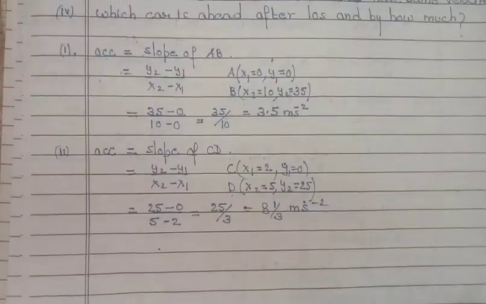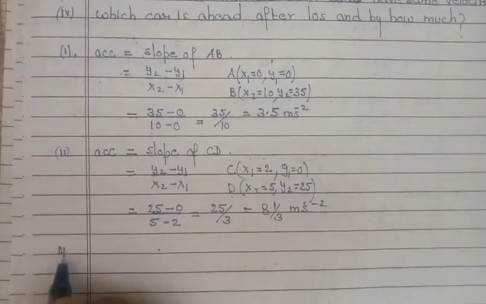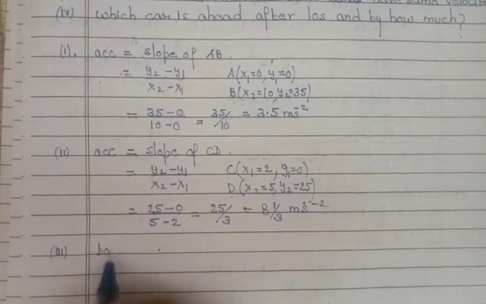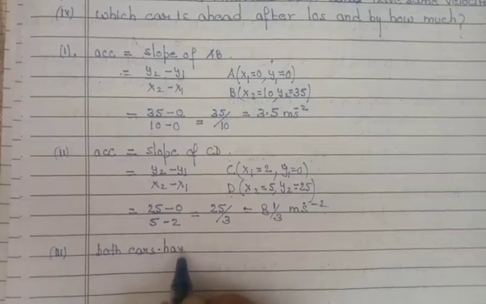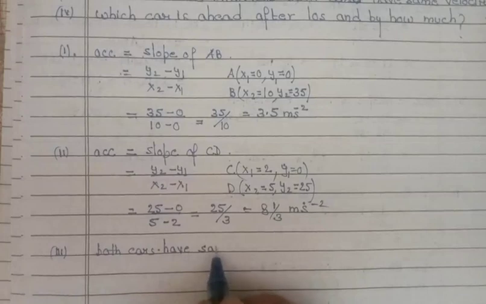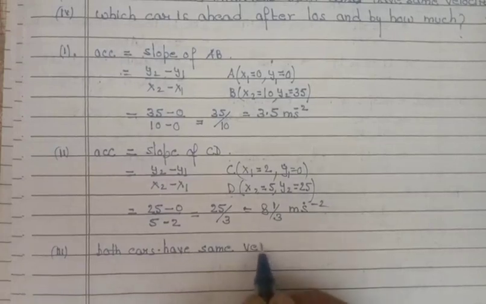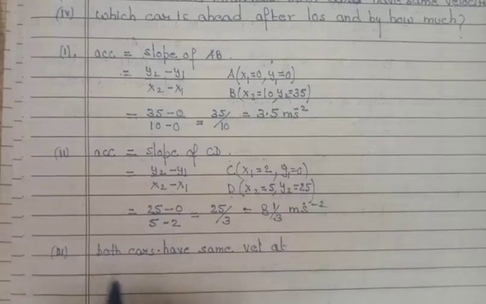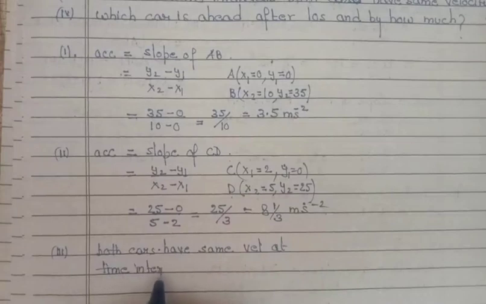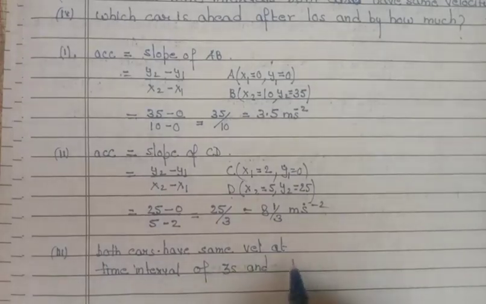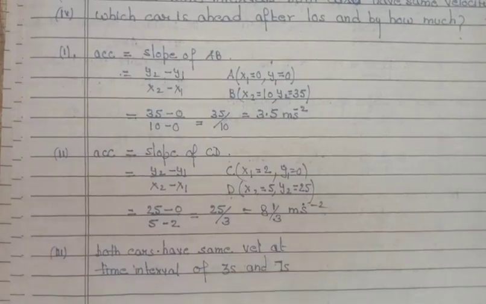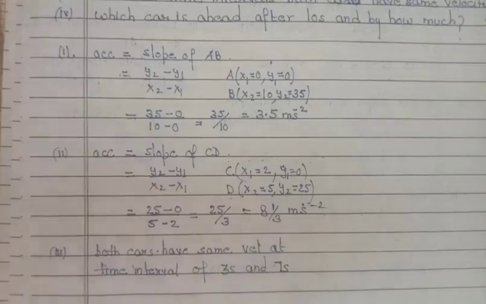So in the answer we can say both cars have same velocity at time interval of 3 seconds, and next time they have same velocity at time interval of 7 seconds.